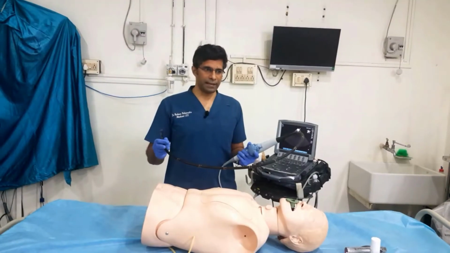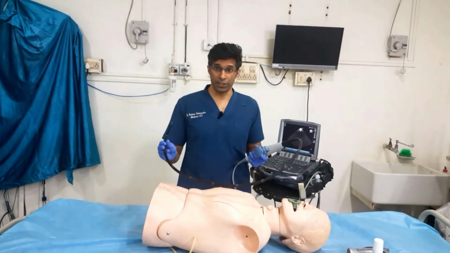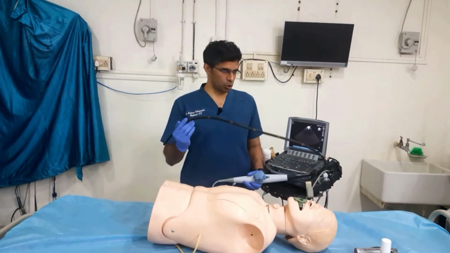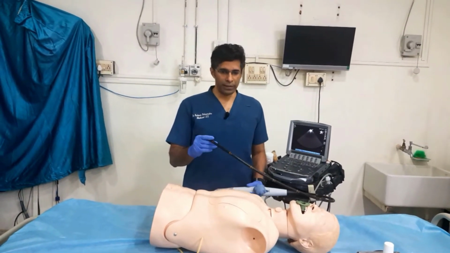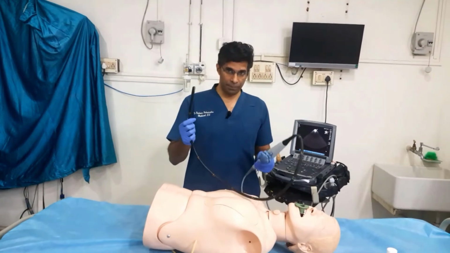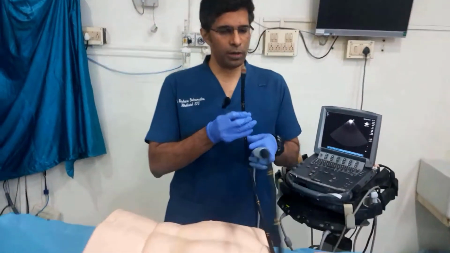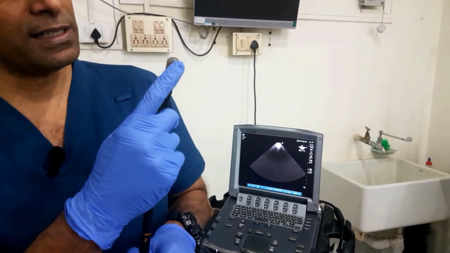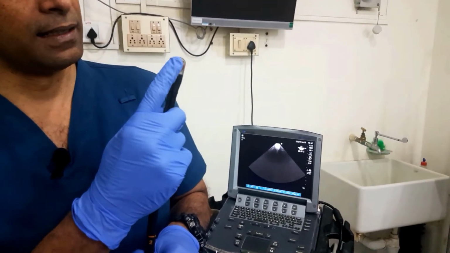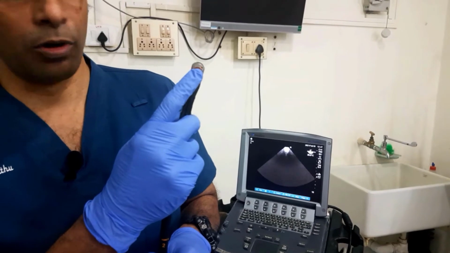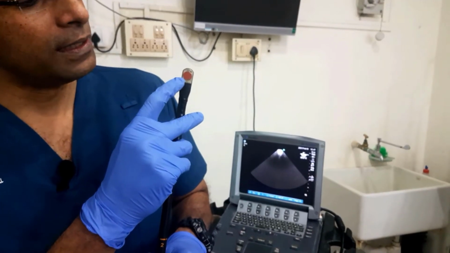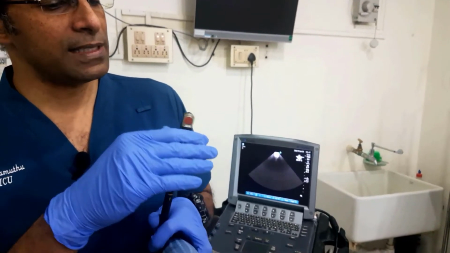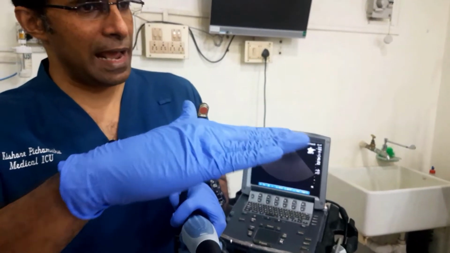So now we will look at the different parts of the transesophageal echo probe. The transesophageal echo probe is basically an endoscope, a type of endoscope with an ultrasound probe at the tip. If you have a look at the tip of this probe, you can see that on one surface there is the crystal of the ultrasound probe, and this is flat, and the beam comes out from this surface in this plane.